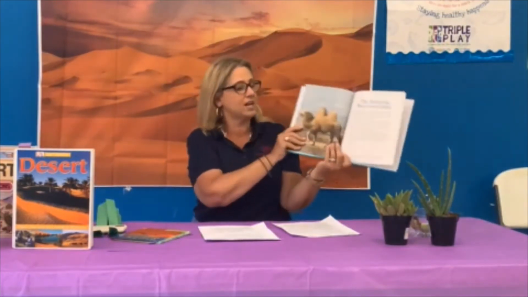So it makes it difficult for life, but not impossible. There are animals that live in the desert, many of them, and they've been able to adapt to live in the desert. For example, there are camels that live in the desert. Now, there are two different kinds of camels. There is the Bactrian camel, which has two humps, or the dromedary, which has one hump. They have actually been able to get used to life in the desert in a number of different ways.